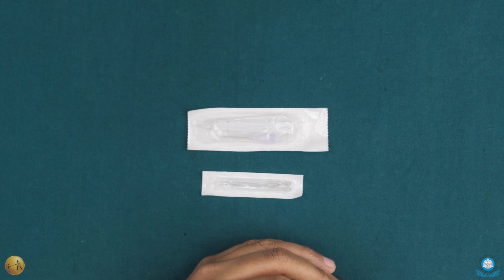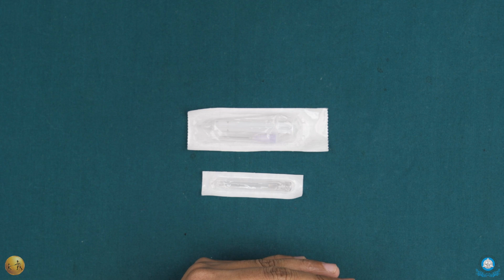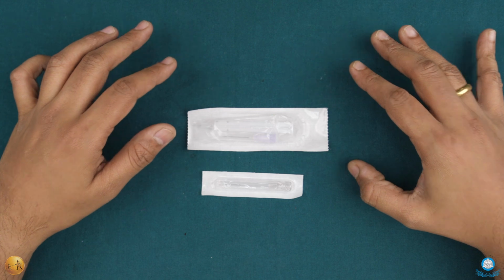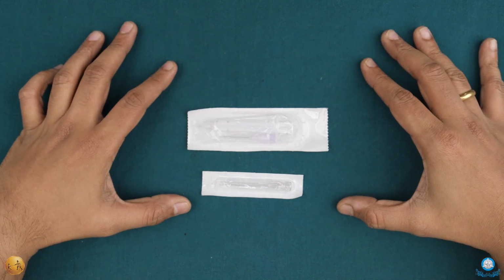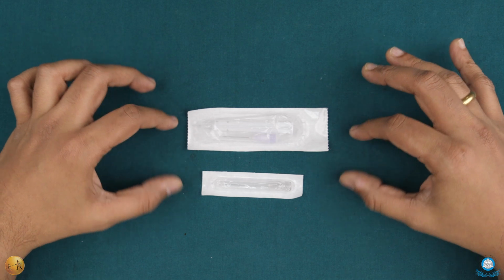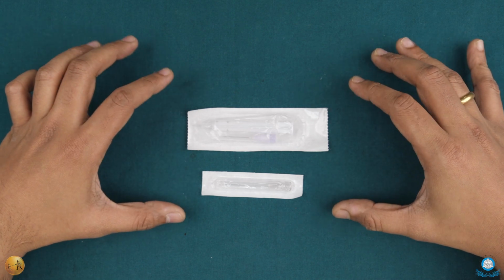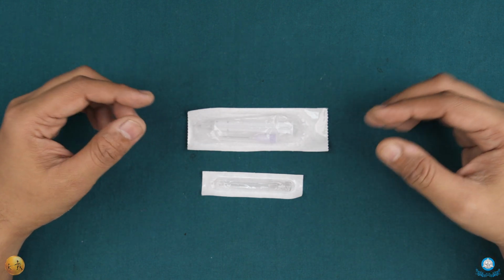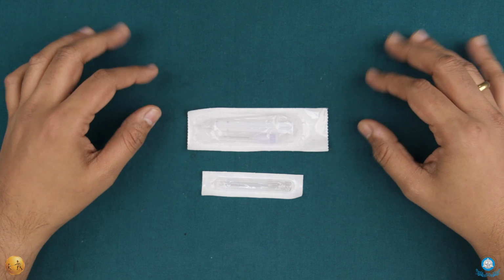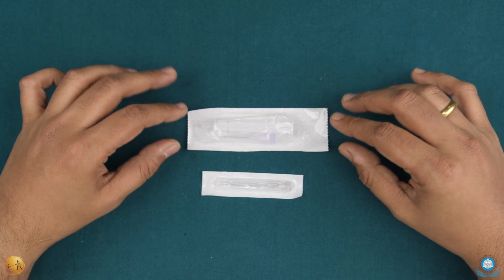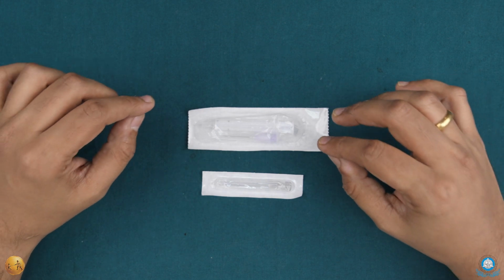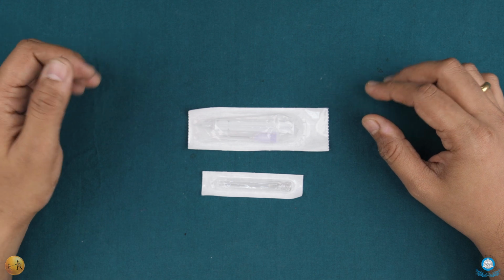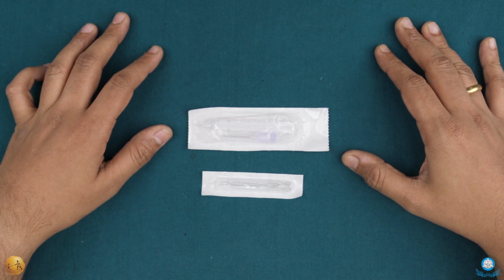Welcome back, viewers. Today we shall be talking about the armamentarium used for local anesthesia delivery. Now mind you, right now we are only going to be concentrating upon the disposable syringe and needle system. In this video we are going to be talking about the parts of the syringe and the needle, how they are integrated together, and what are the details about the needle itself in terms of the length of the needle and the bevel and gauge of the needle.